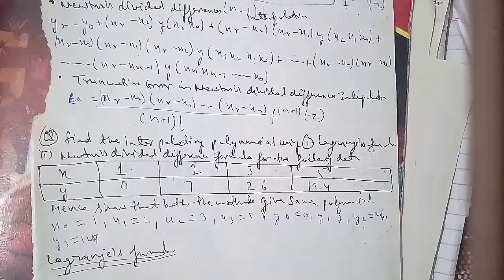So consider the Lagrange interpolation formula first, then we'll put the values into it.